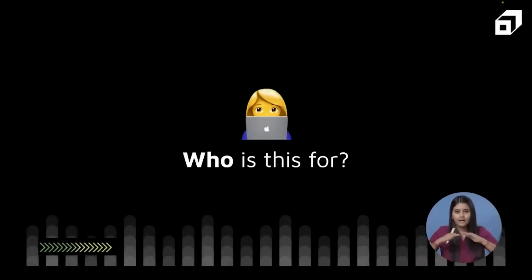Open source is for everyone. Anyone, even if you are in school, in university, or a working professional. Trust me, anyone can contribute to an open source project. Your age, gender, country, location, nothing matters. Your enthusiasm and your curiosity to contribute to open source projects is the only thing that matters.